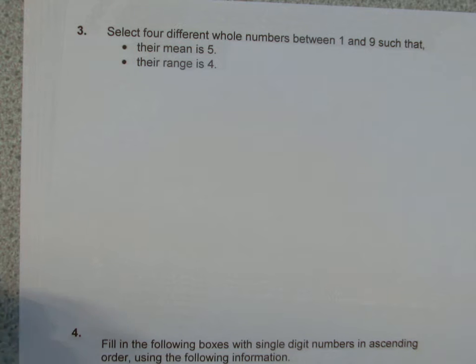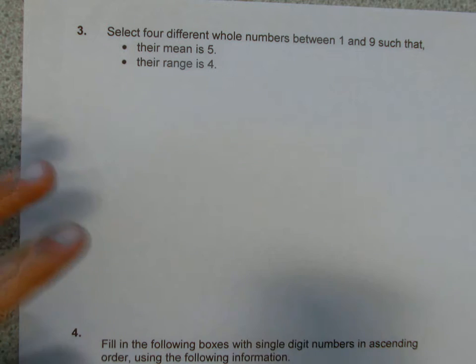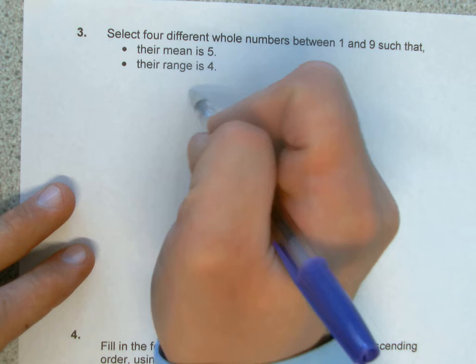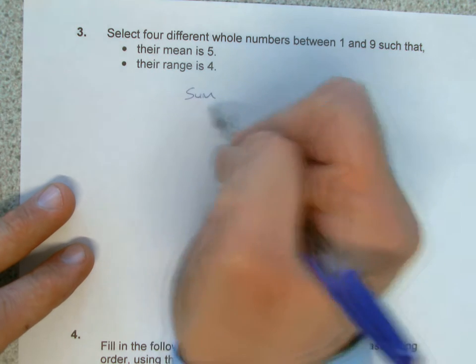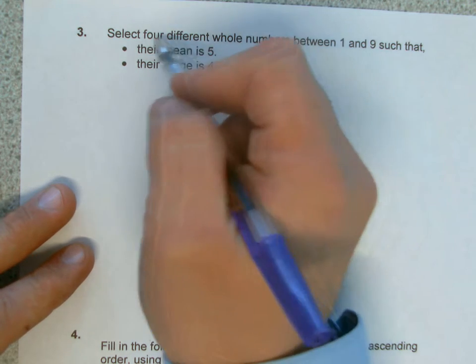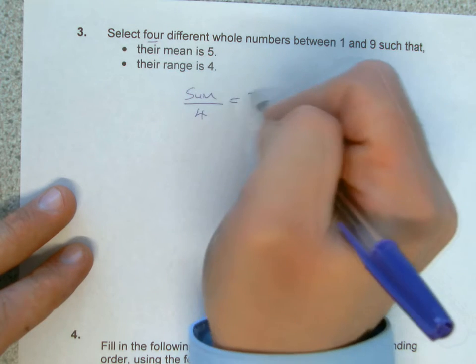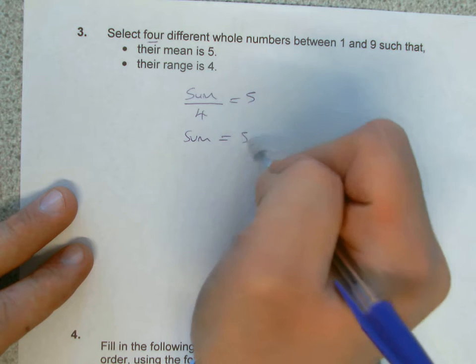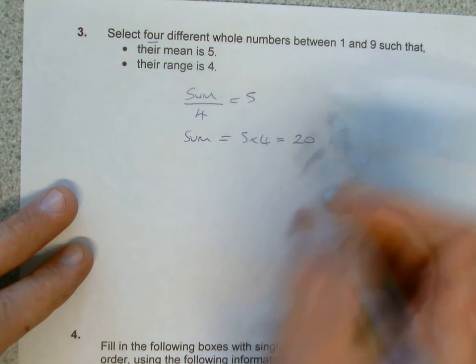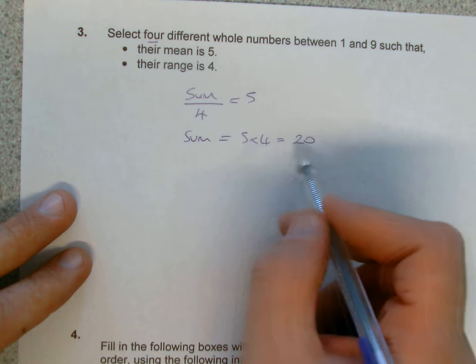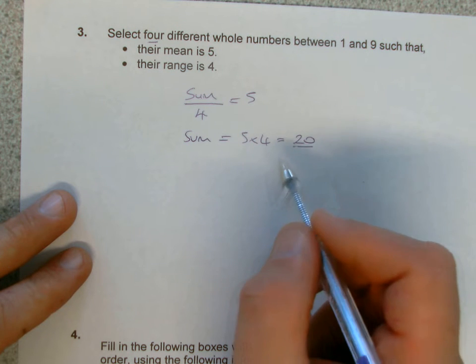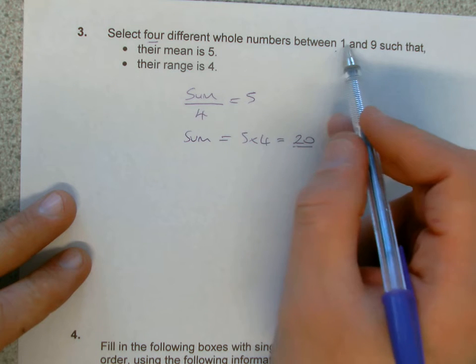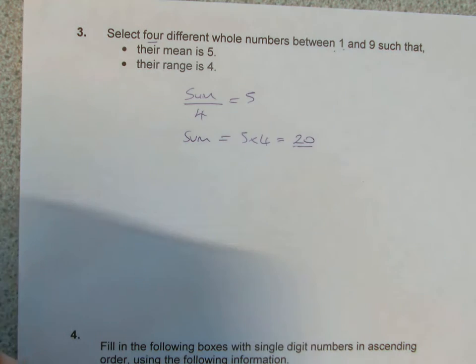Question 3. Select 4 different whole numbers between 1 and 9 such that their mean is 5, their range is 4. So again, their mean is 5, so that means the sum of them divided by how many there are, 4 of them, would give you 5. That means the sum must be 5 times 4, which is 20. So the 4 numbers will add up to 20, and we need to think of numbers between 1 and 9 that add up to 20.